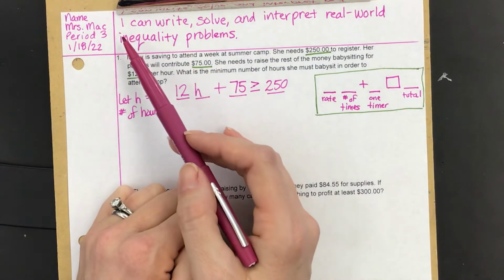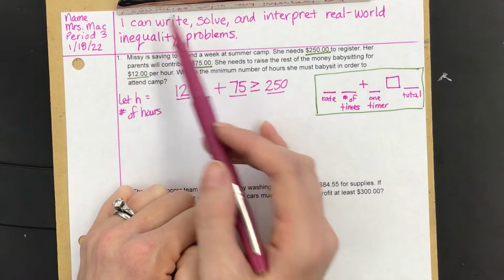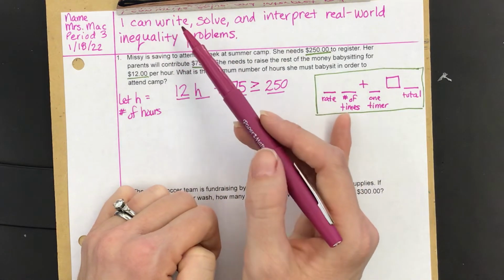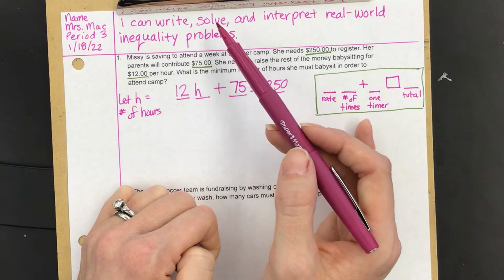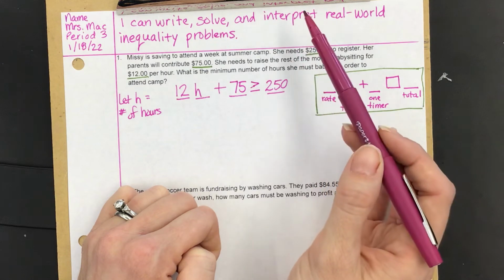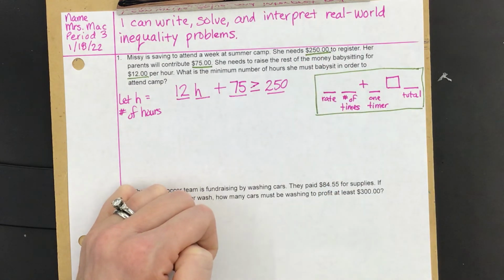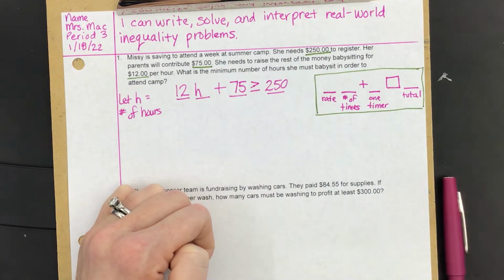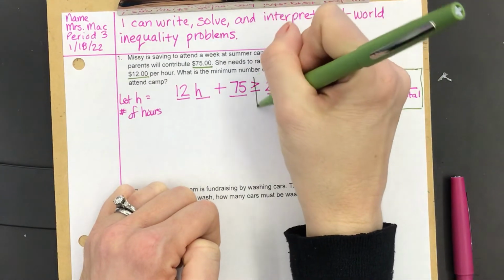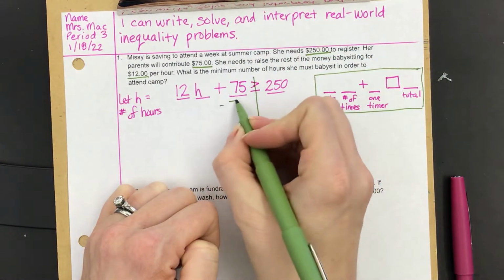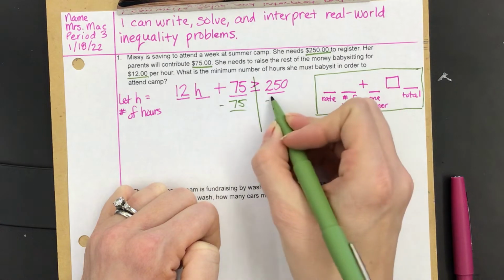Now, in our statement here, we wrote the equation. That's the first part of what we're going to do today. Now we're going to solve it, and we're going to interpret the solution. Okay, the interpreting part is important, so I'm going to make sure to do that with you. So this should be pretty straightforward for solving, so I'm going to do it pretty quick. We're going to solve this inequality.